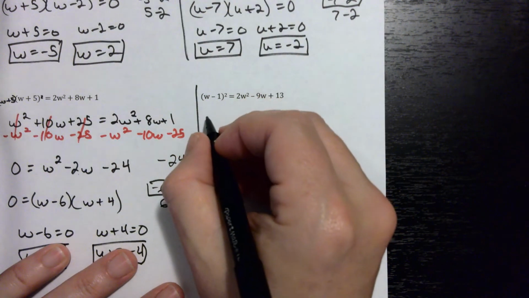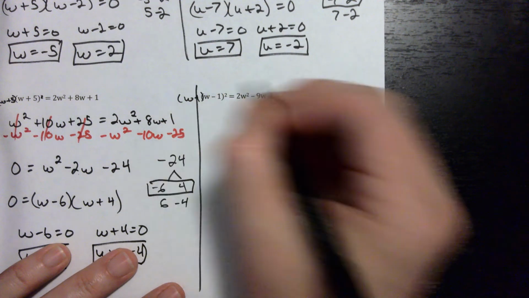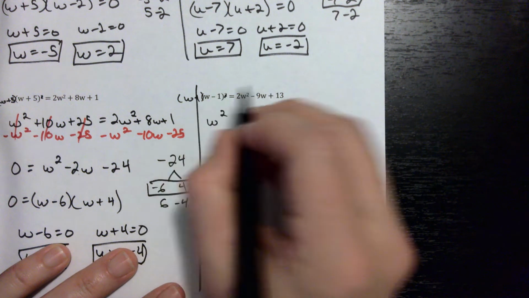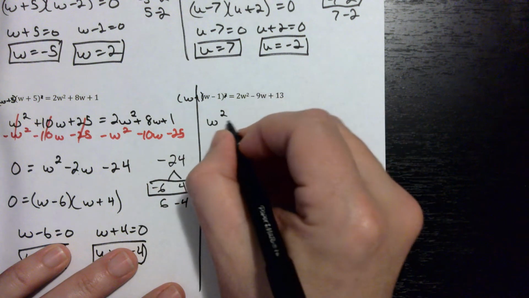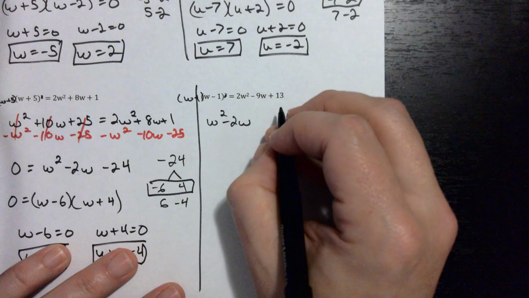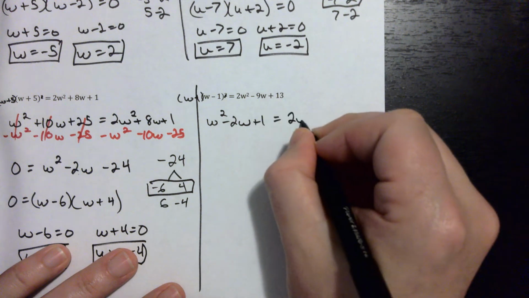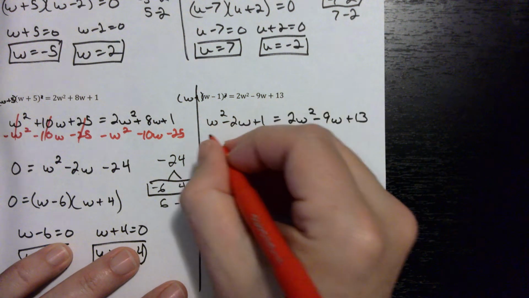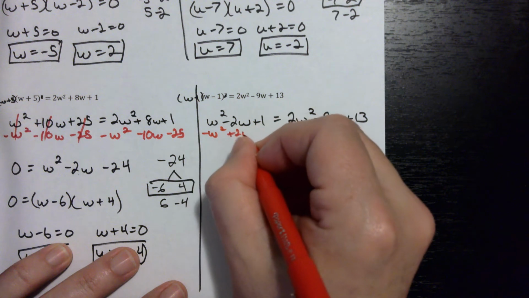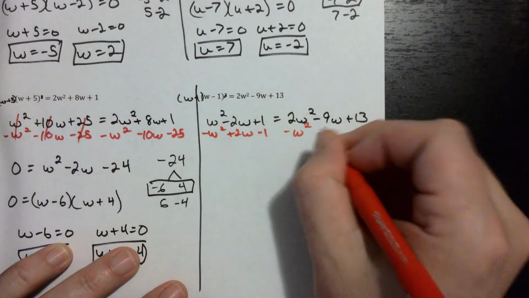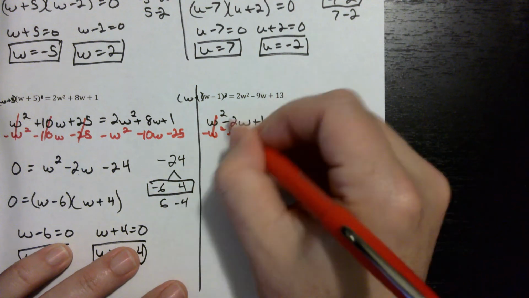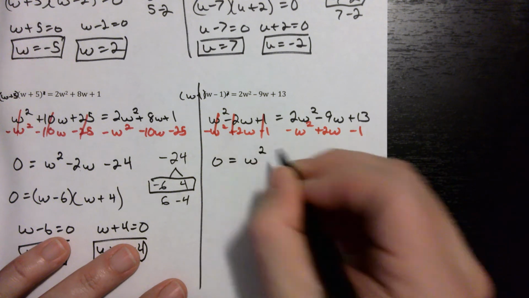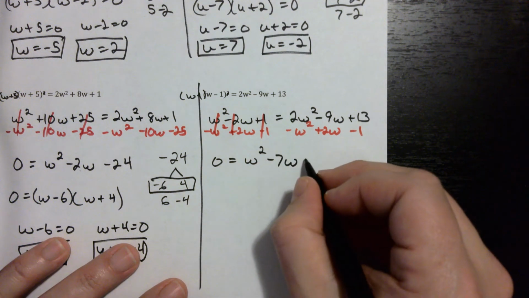So let's work this out. Think of it as w minus 1 times w minus 1, right, without the square. So w times w is w squared. W times negative 1 is negative w, and another negative w makes negative 2w. And then negative 1 times negative 1 is 1, equals 2w squared minus 9w plus 13. All right, we're going to move over to the right side. So subtract w squared, add 2w, subtract 1. Okay, cancel, cancel, cancel, as expected. So we get 0 equals w squared minus 7w plus 12.